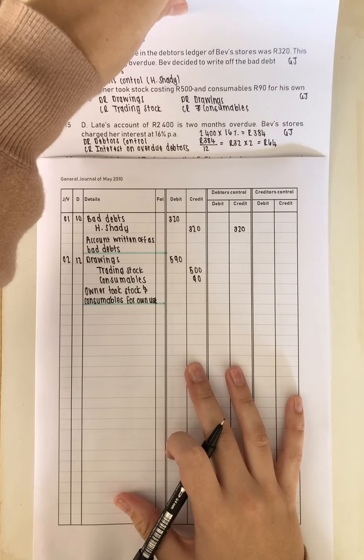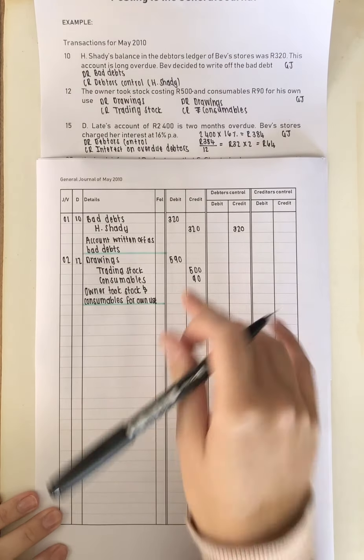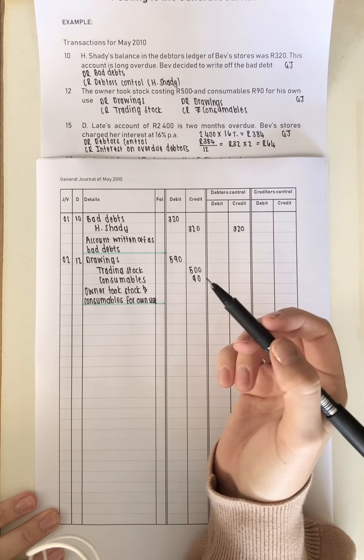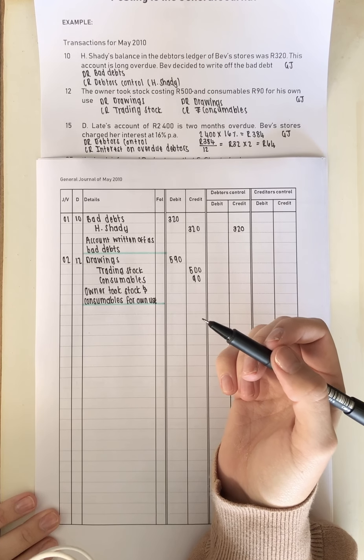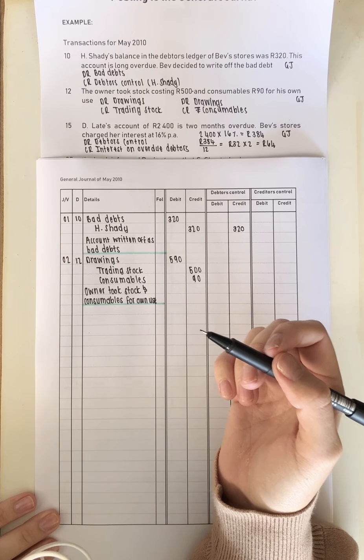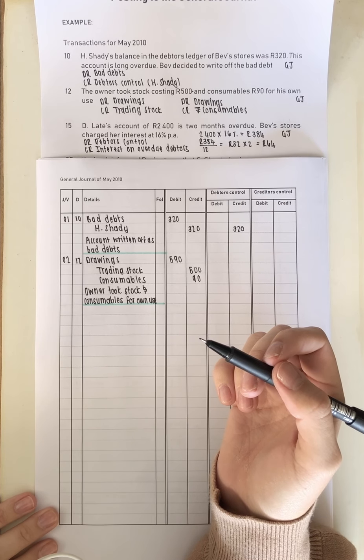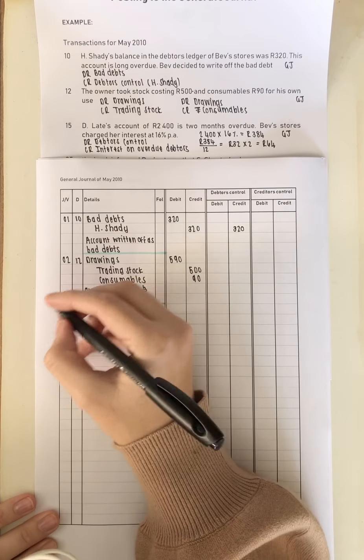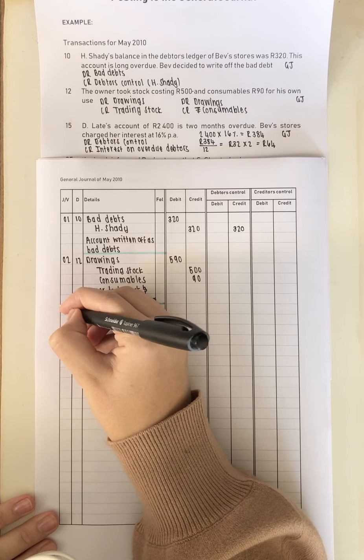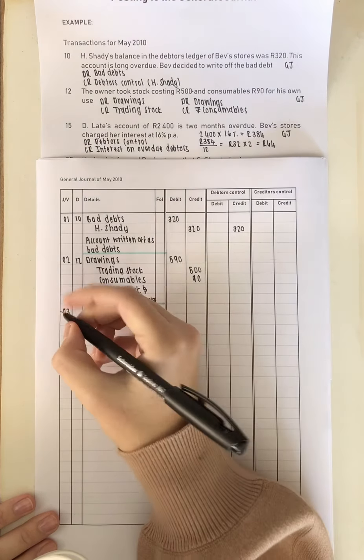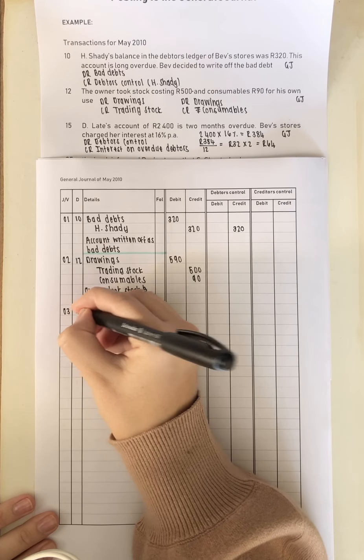Okay, then the 15th. We said we're going to debit debtors control and credit interest on overdue debtors. So this was our debtor that was overdue on their account, and we charged 16% per annum. So now our journal voucher will be 03 because we're going in order on the 15th.